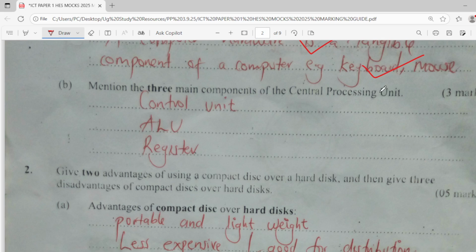CPU, that is central processing unit. The first one is the control unit, and then we have the arithmetic logic unit. So this control unit controls almost like 80% of everything that runs within the CPU. Then the arithmetic logic unit, this one handles the calculations and then the logical part of a computer.